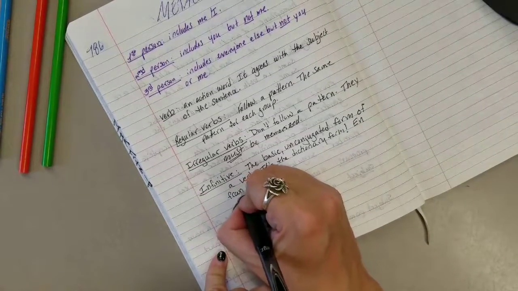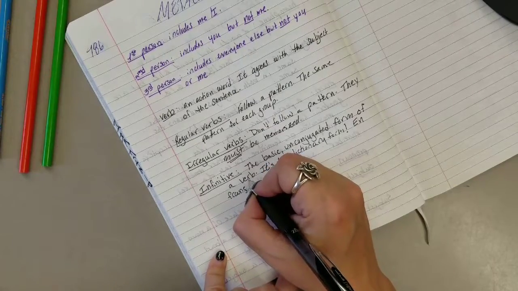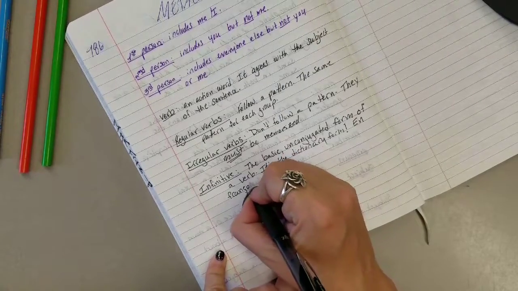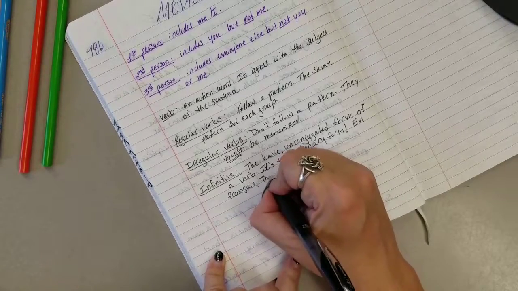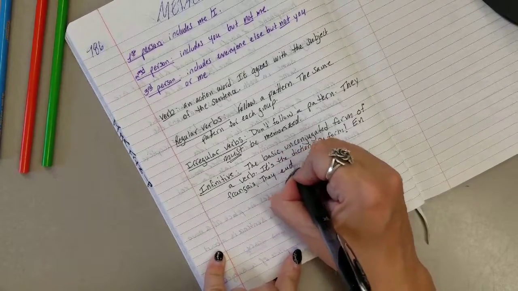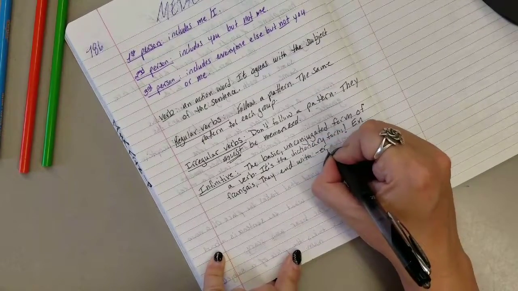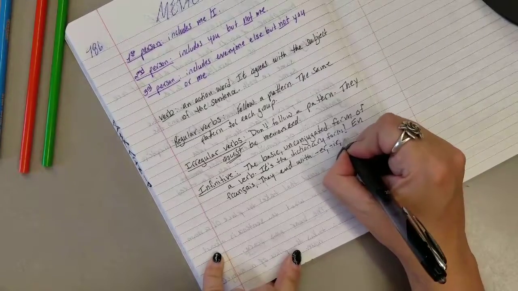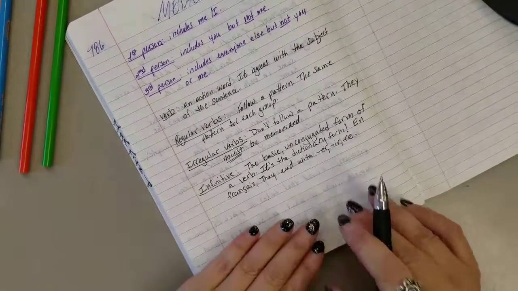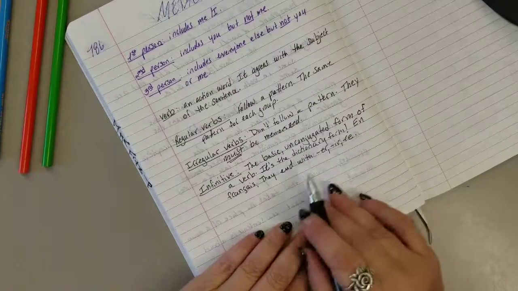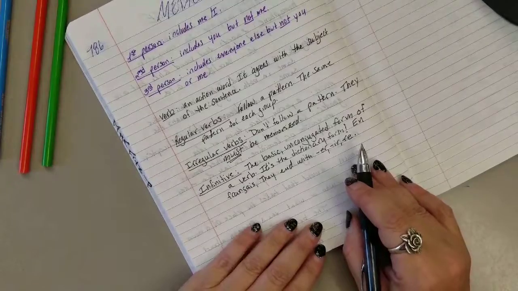En français, les infinitifs terminent avec E, R, I, R ou R, E. En français, they end with E, R, I, R, or R, E. Now, it doesn't mean that every word that ends in these letter combinations is a verb or indeed an infinitive, but most of them are, okay?